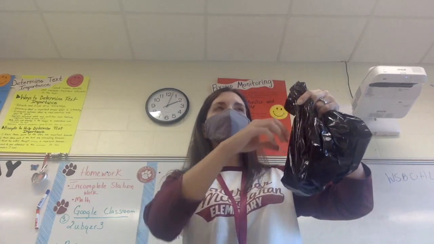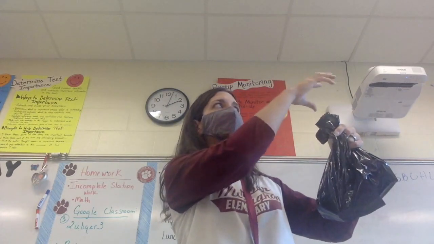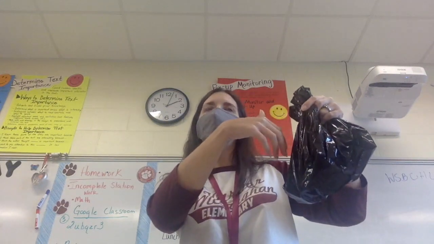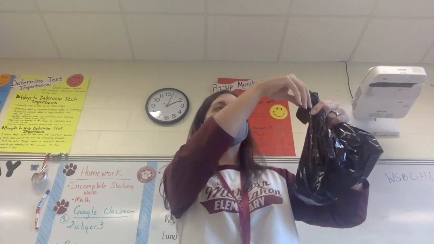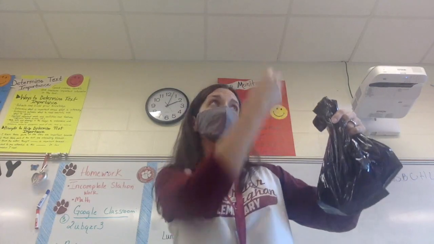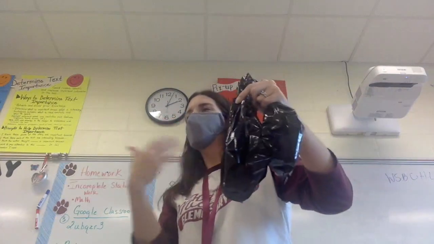You'll be able to see water droplets on the top of the bag because the sunlight from the window is going to heat up the 50 milliliters of water that I put in here, and it's going to rise to the top of the bag, cool off, turn back into water, and drop back into the plant. So it's going to have a mini water cycle in there to continually water the plant.